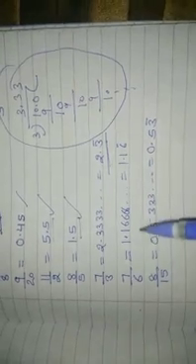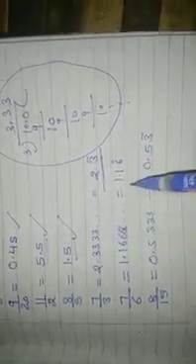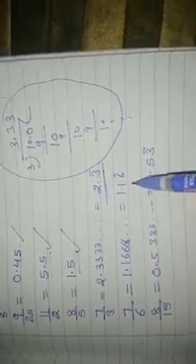But 7 upon 3 is 2.3333, equal to 2.3 bar. So this is a non-terminating decimal. Again, when you divide 7 by 6, you will get 1.16666, or you can say 1.16 bar.